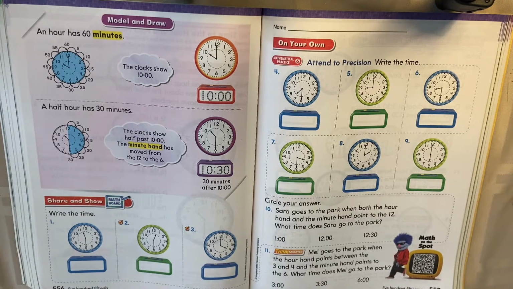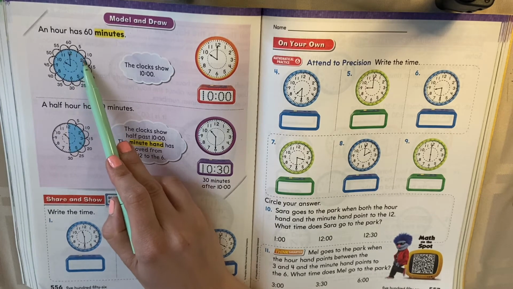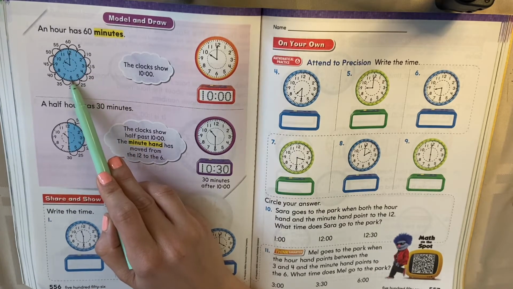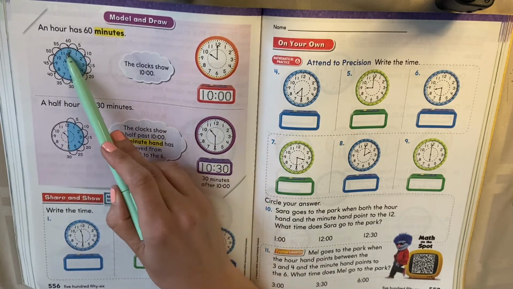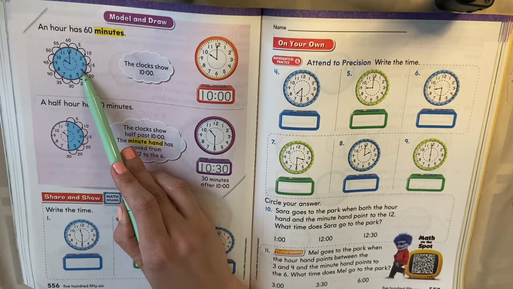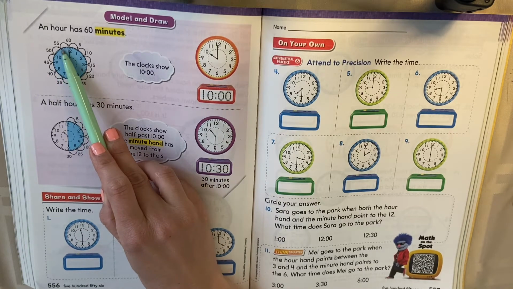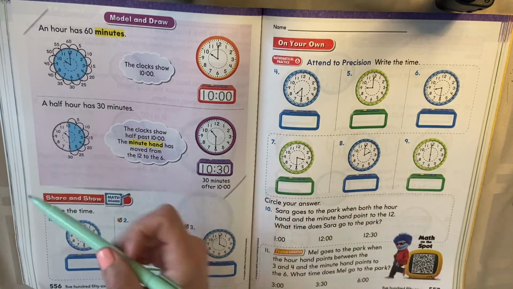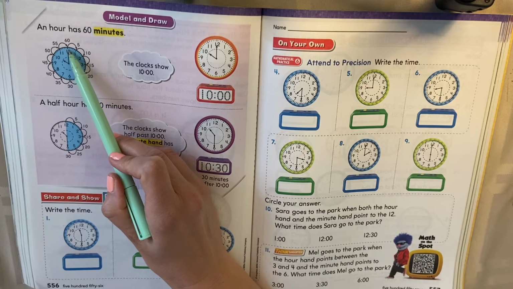An hour has 60 minutes. So remember, when you go around the clock, right, our minute hand keeps ticking away, goes around the clock. As it goes around the clock, we count those minutes, right? Count them by 5s. 5, 10, 15, 20, 25, 30, 35, 40, 45, 50, 55, 60. Now, even though we count them by 5s, it really moves slowly around. So each time it moves, it's a minute.